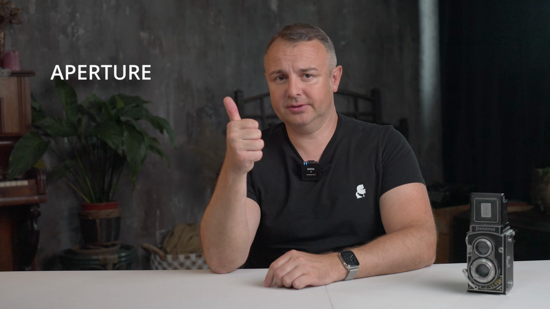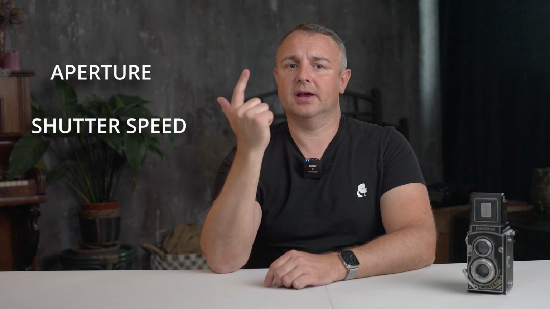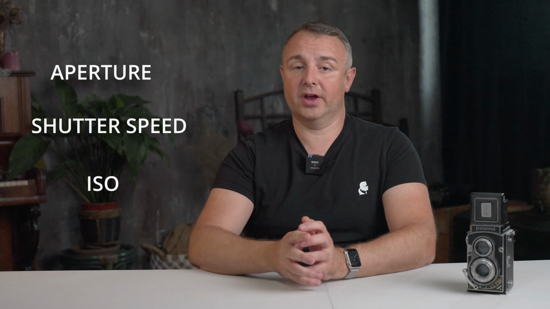Welcome to our tutorial on exposure settings in photography. Today we will take a detailed look at the three fundamental components of exposure: aperture, shutter speed, and ISO sensitivity. Together we'll discover how they interact and how we can use their combination to achieve perfect photos.